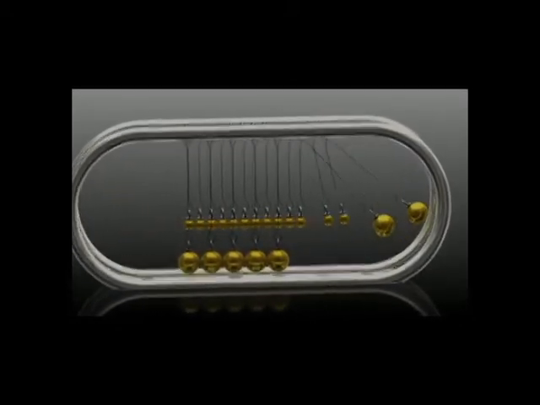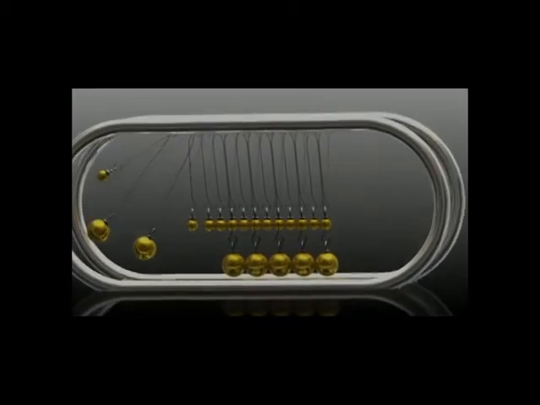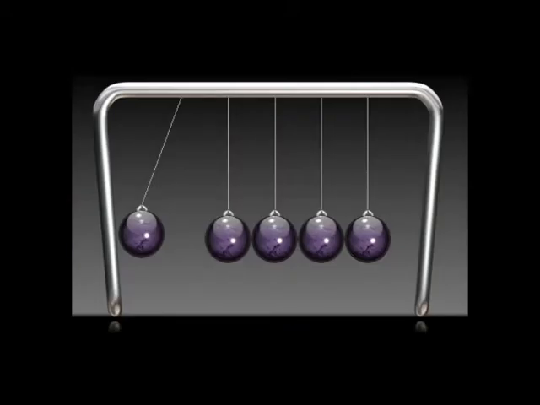It moves away from the other balls at the same speed as the first ball had when it first hit the other balls. This video shows the same results when the balls are moved. The amount of balls on one end is the same number that moves on the other end. The other balls remain in the same position.